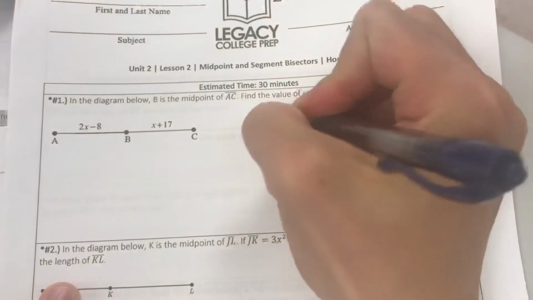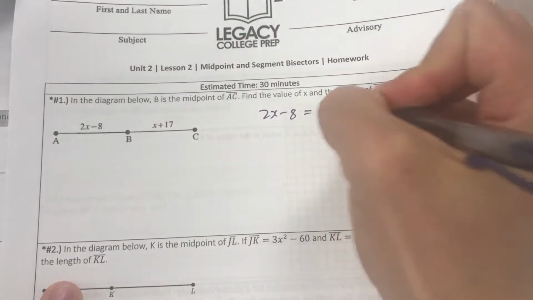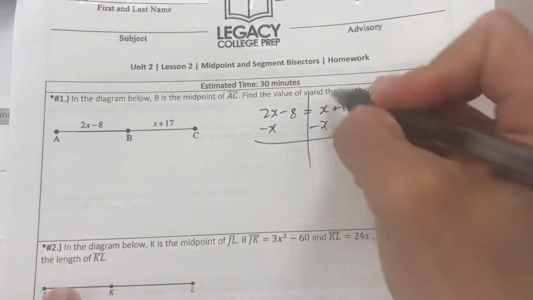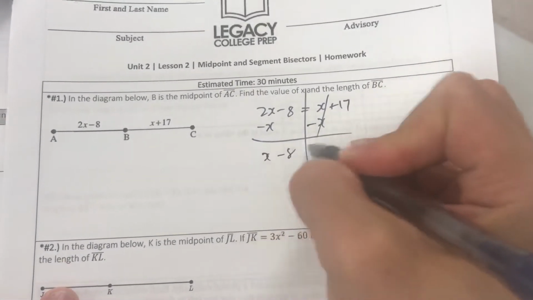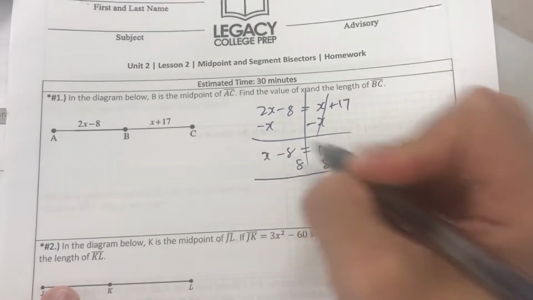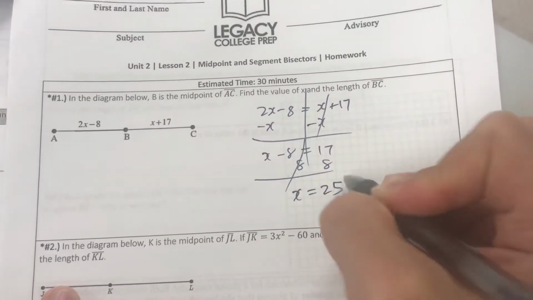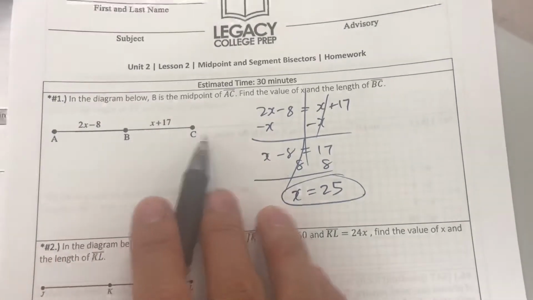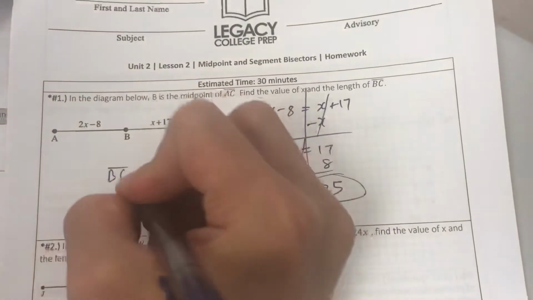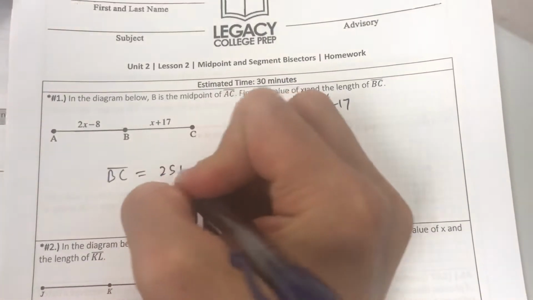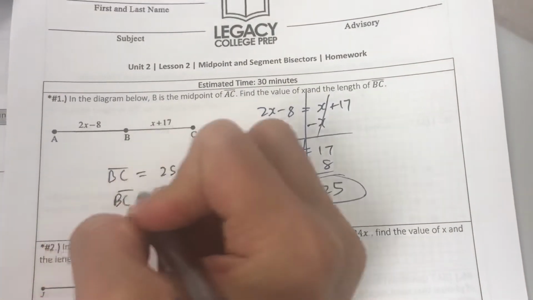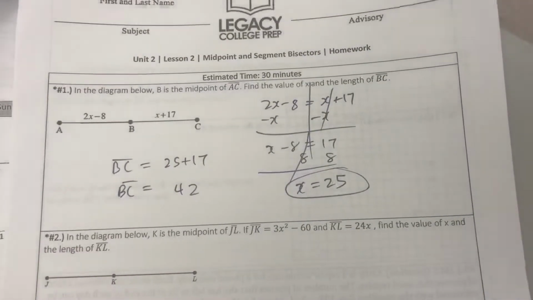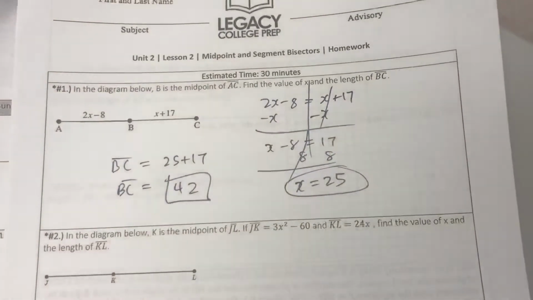So 2x minus 8 is equal to x plus 17. Very much like that, and then you solve for the equation like normal. Minus x, x minus 8 is equal to 17. Add 8 on both sides, x is equal to 25. Okay, but wait, we have to solve for BC, and BC is right here. So BC is equal to 25 plus 17. Finally, BC is equal to 42. Okay, and that's the answer that you're putting in your homework.